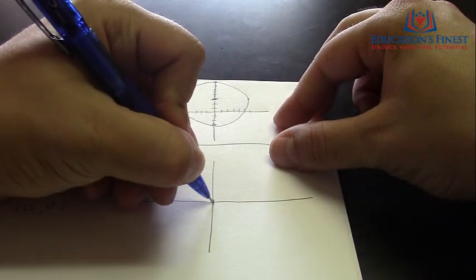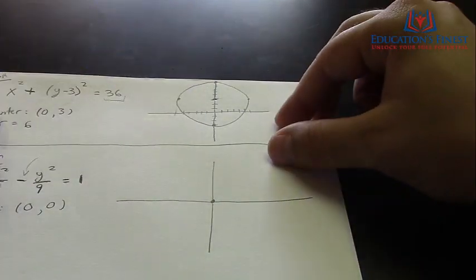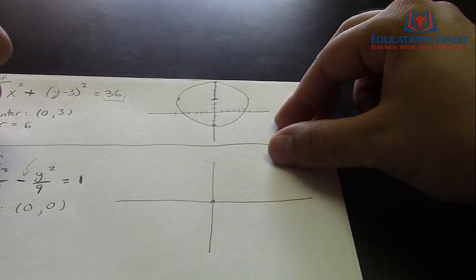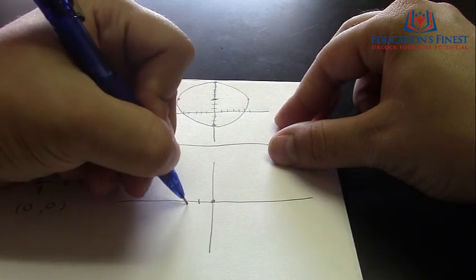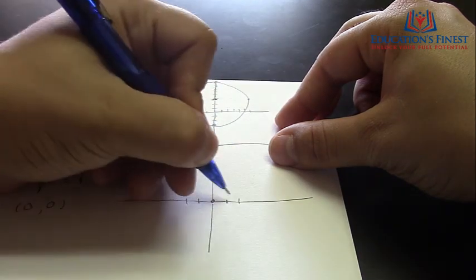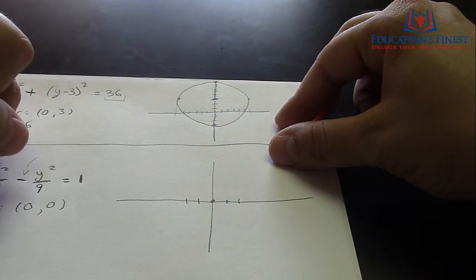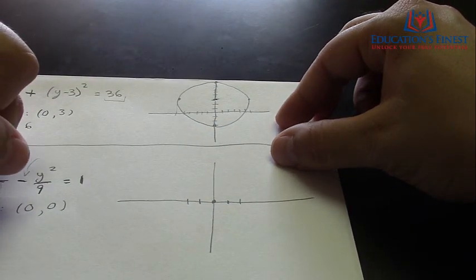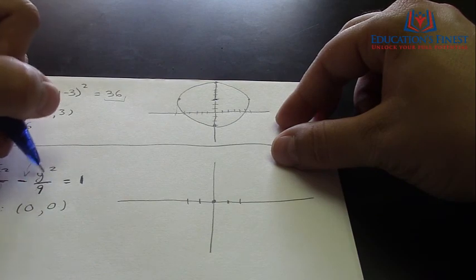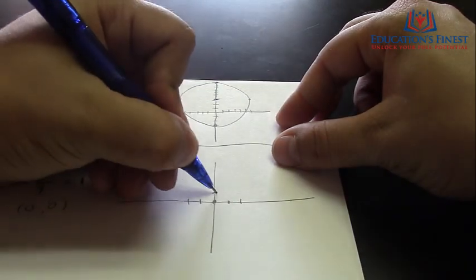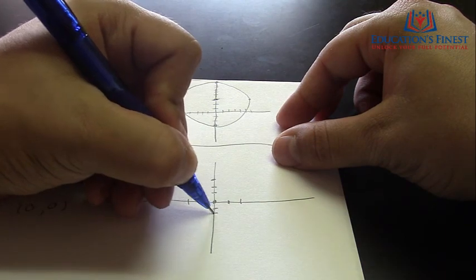Alright, so your center, nice, 0, 0. Your A has to do with your x. So what you're going to do is go 2 on each side of your center in the x direction. And there's 3 we got from underneath of our y. So you're going to go 3 up and down. 1, 2, 3. 1, 2, 3.